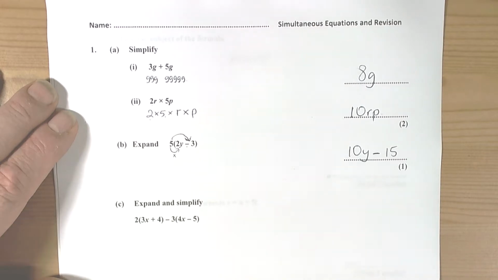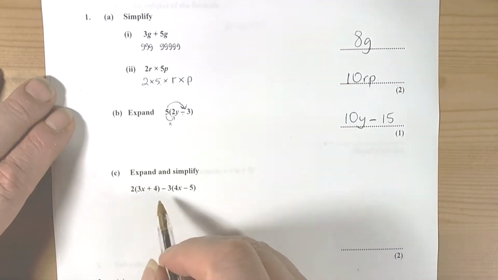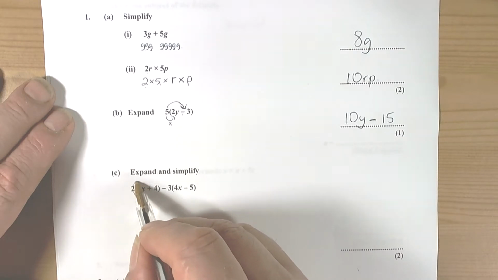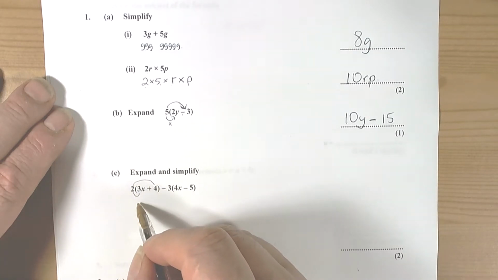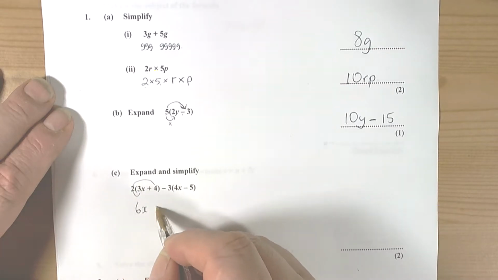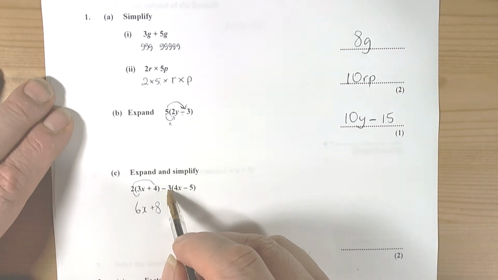The next one has got 2 single brackets, so we do each bracket one at a time and then work it through. So this is saying 2 lots of everything inside here, so 2 lots of that and 2 lots of that. So 2 lots of 3x is 6x, 2 times 3 is 6, and 2 times 4 is 8, and it's plus 8. Here we've got to be careful.